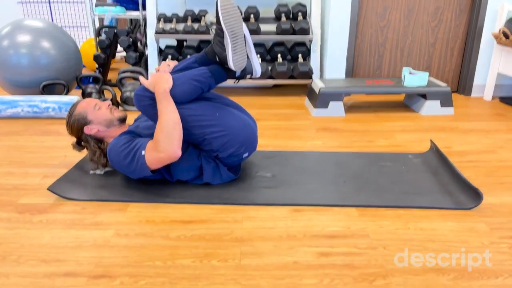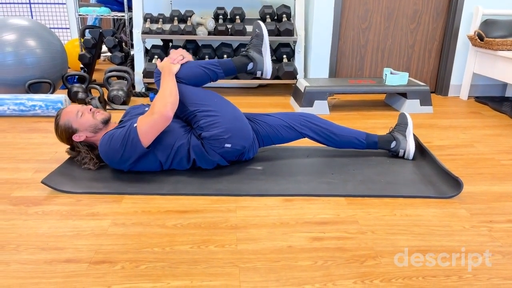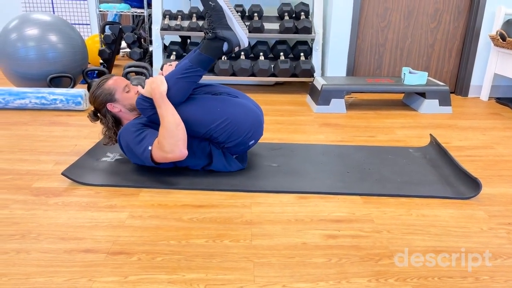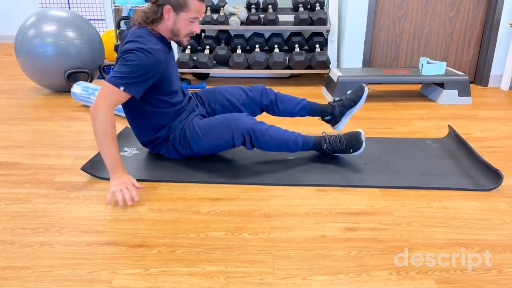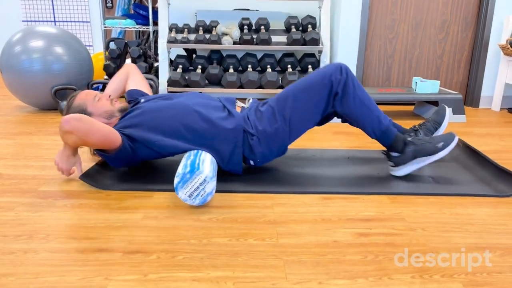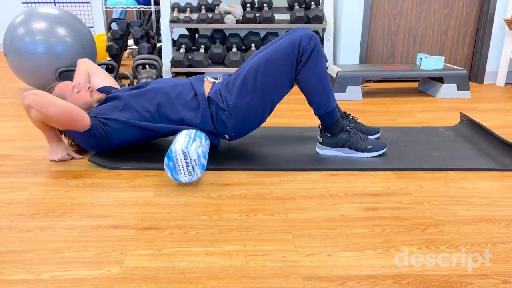A simple thing you can do with that is either single leg, just kind of pull the leg across the body till you feel a stretch back there. Double leg also works really good. And then of course, you can always grab a foam roller to help loosen that tissue up as well. Just work on that low back, trying to really loosen it up.